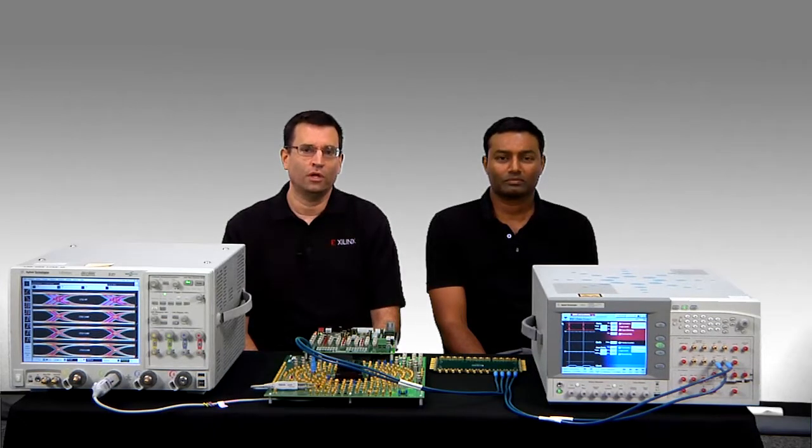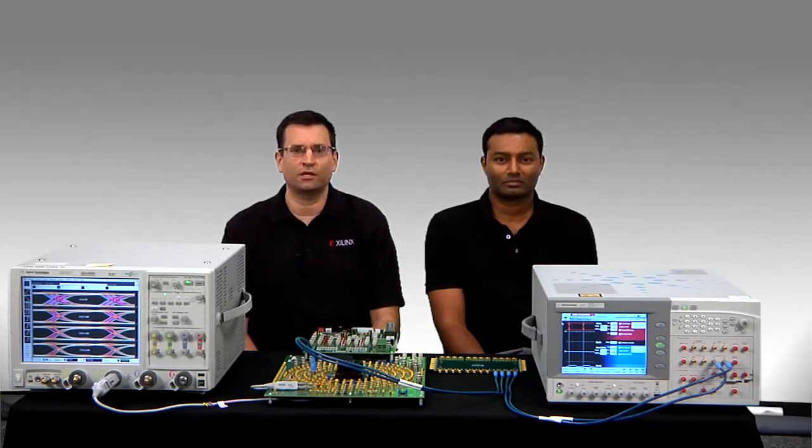Today, we're going to show you how to optimize a SelectIO for optimal signal integrity using the Xilinx UltraScale FPGAs. With the SelectIO now operating at multi-gigabit data rates, designers require next-generation technologies to ensure excellent operating margins.